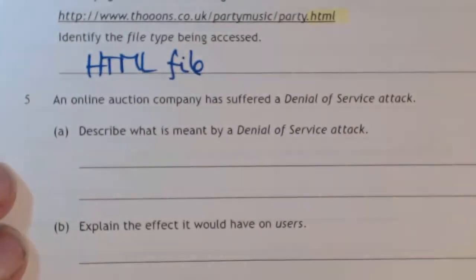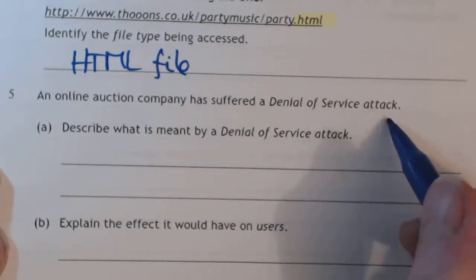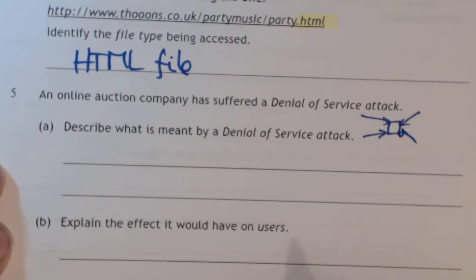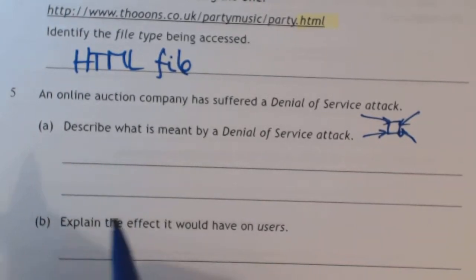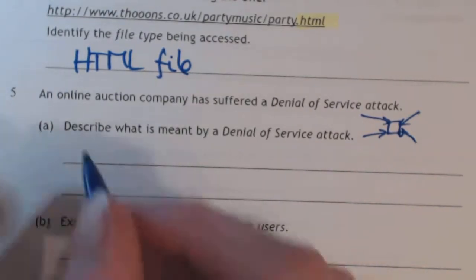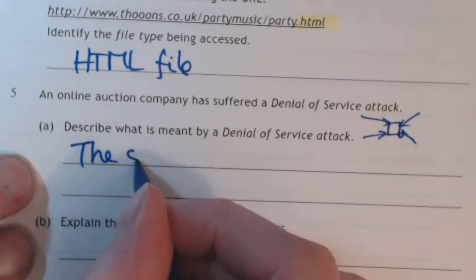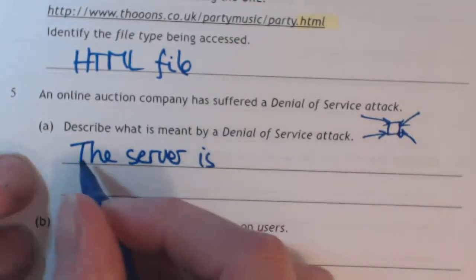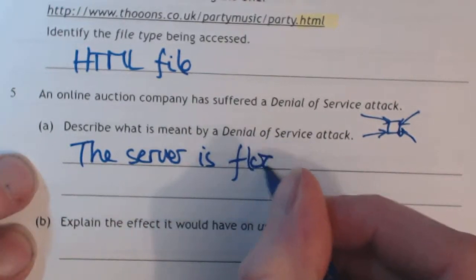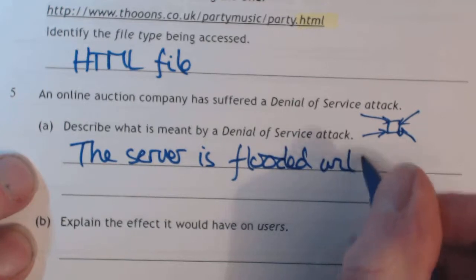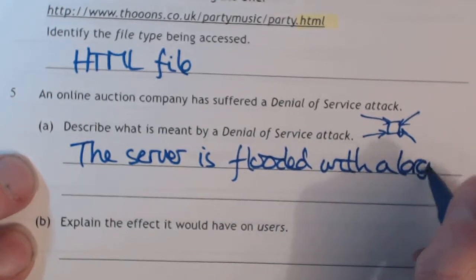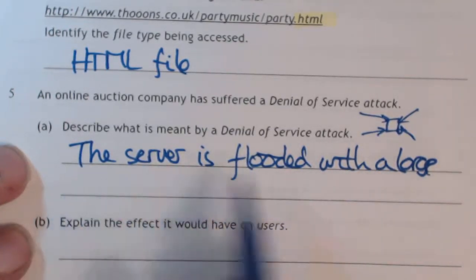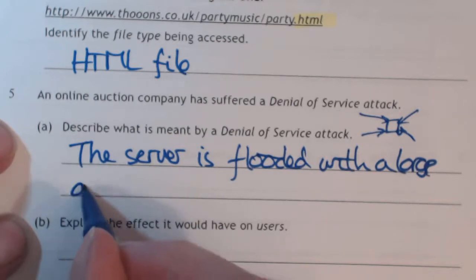Next one, denial of service attack. So remember, this is when you've got your server and you've got all these clients sending data to it, trying to crash it, okay? So essentially your denial of service is the server is flooded with a large amount of requests. Obviously you don't need it word for word, but your answer should mean the same thing. So the server is flooded with a large amount of requests.